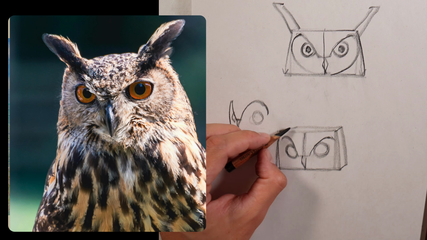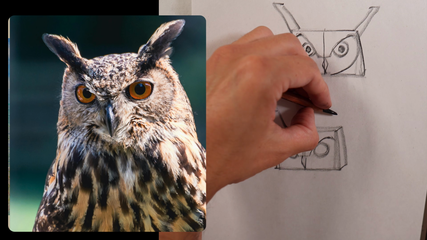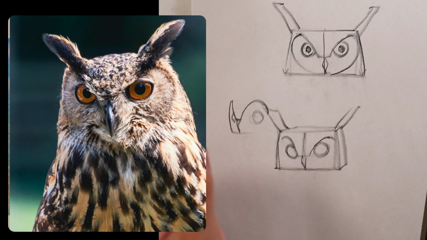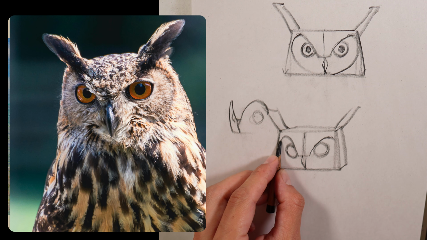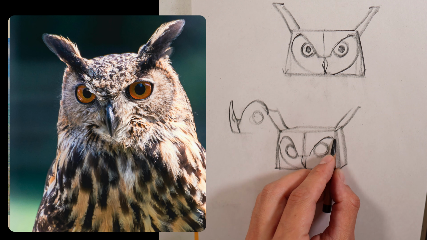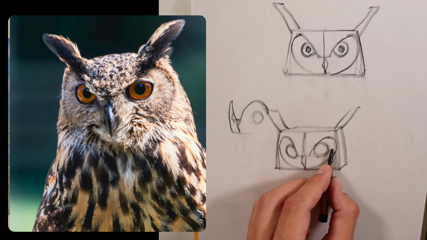So this eye, we're going to have it disappear behind that brow thing a little bit more like that. Okay, so then we can have these amazing ears coming off the corners. Okay, and we had this heart shape, so we can just swoop this round like this. Okay, and we've got the pupils.